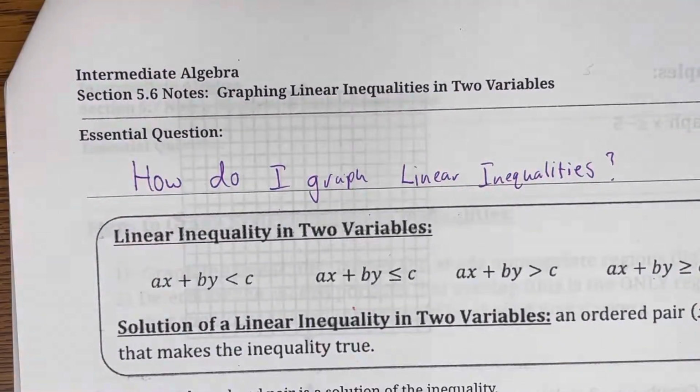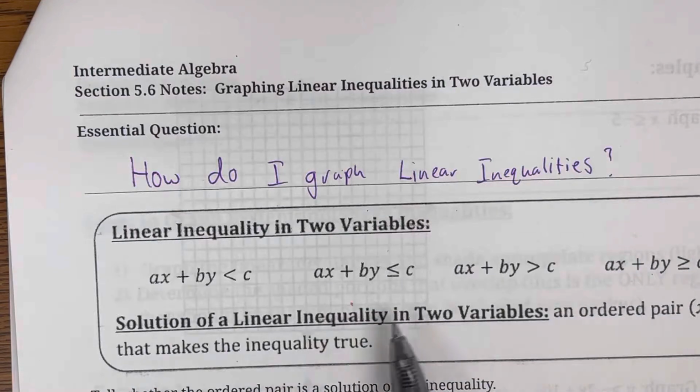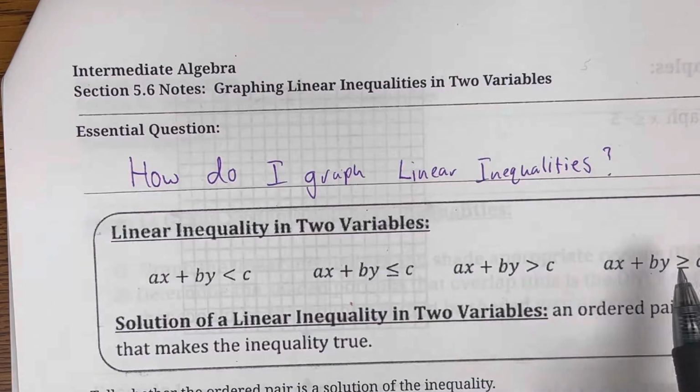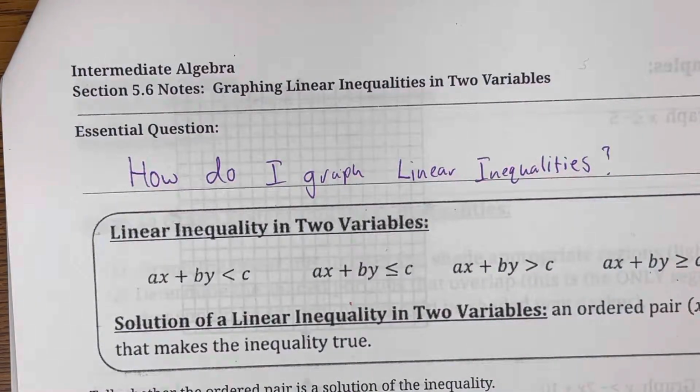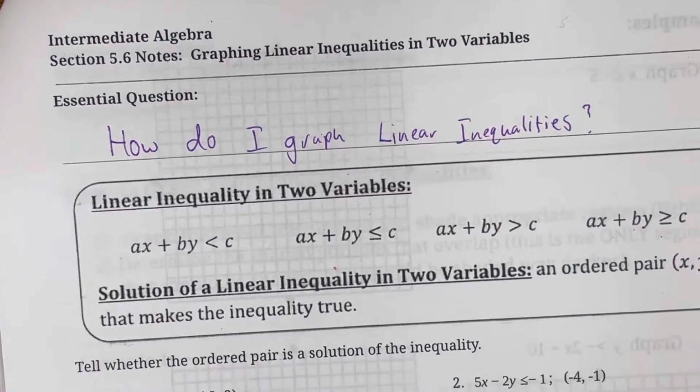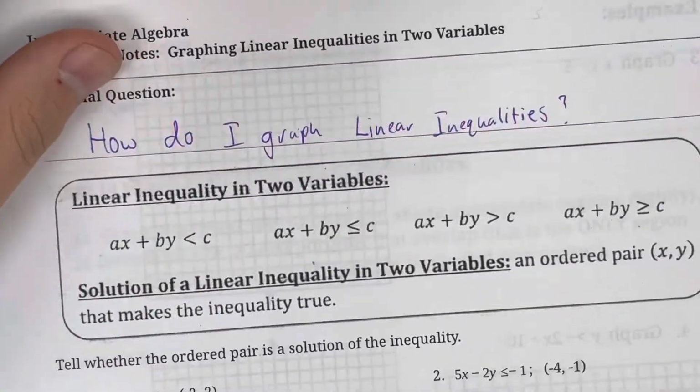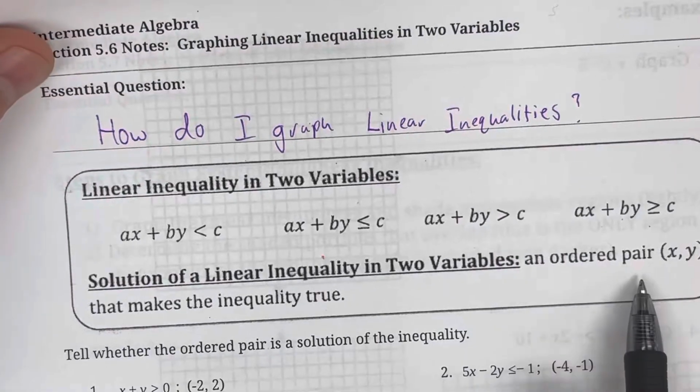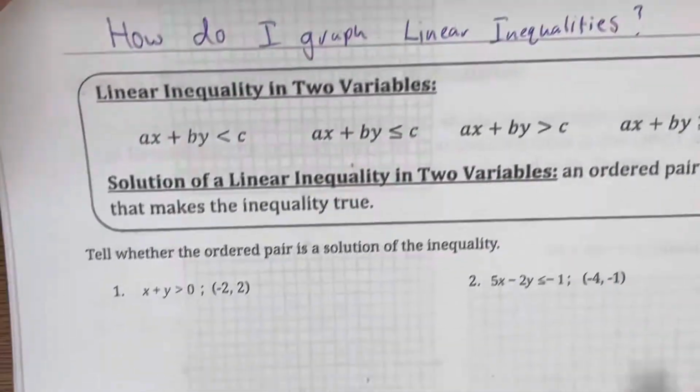Goal for today is going to be to graph linear inequalities. These linear inequalities are going to have less than or equal to, greater than, or greater than or equal to signs. Our goal for graphing these is to graph the line, and then we're going to shade all the possible solutions for that inequality. The possible solutions are ordered pairs, x and y, that make the inequality true.